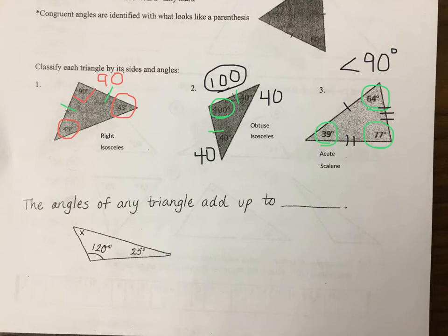All right, we know that the angles of any triangle add up to 180 degrees. Doesn't matter what the triangle looks like, they're always going to add up to 180 degrees for the angle measures. That's something that you need to remember.